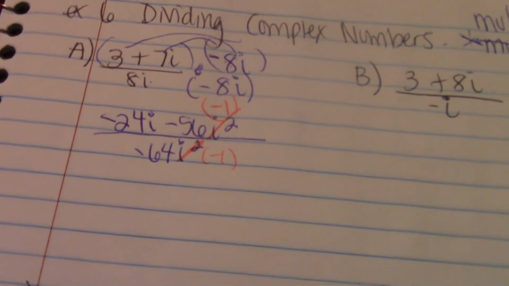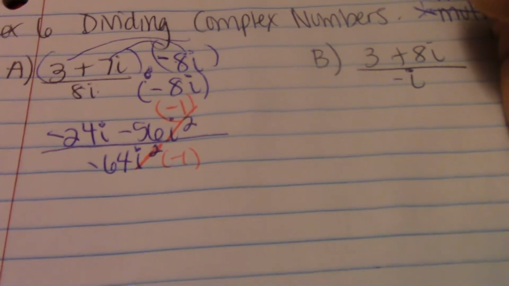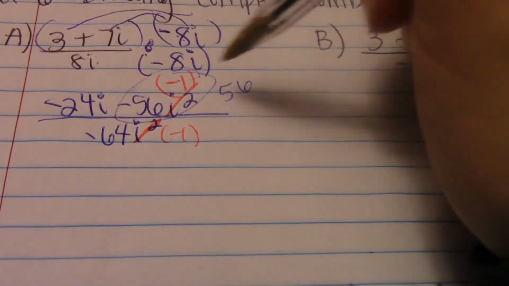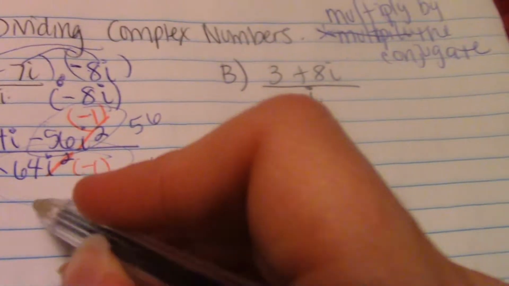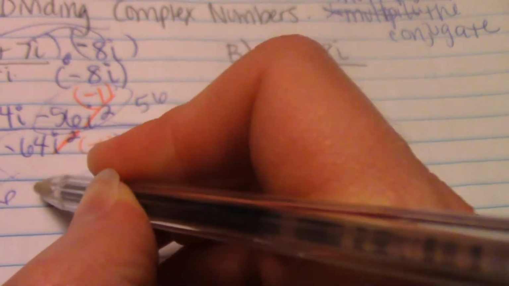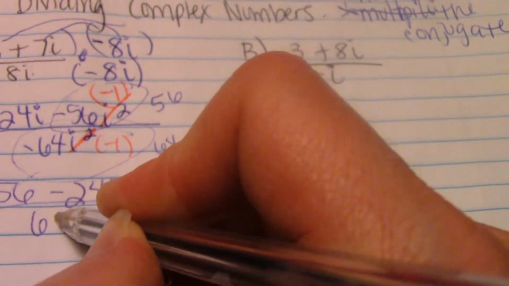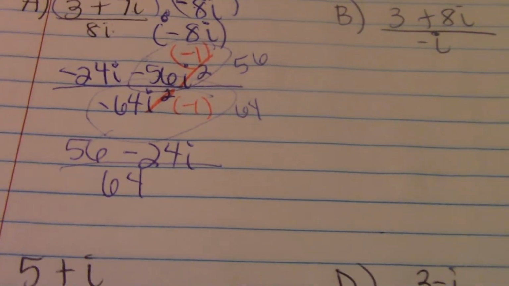So we need to simplify this here. We need to put the real part first. Okay, so negative 56 times a negative 1, all of this equals a positive 56. All of this equals a positive 64. So 56 on top minus that 24i over 64. If possible, we do need to reduce.